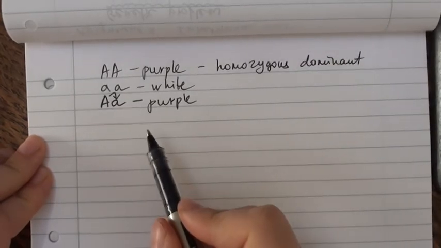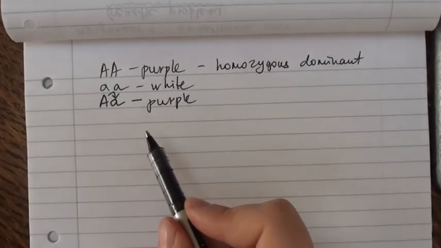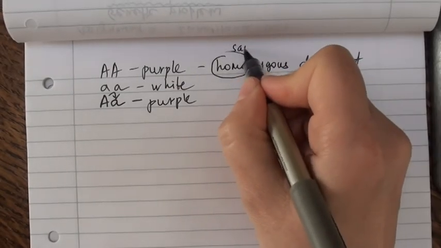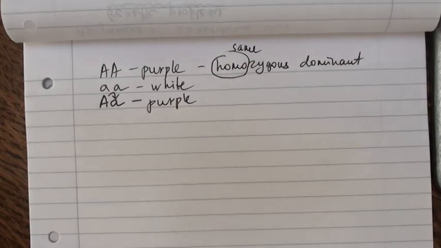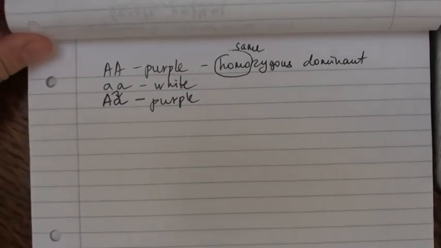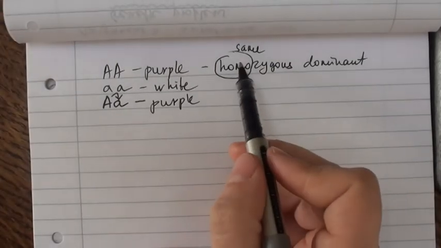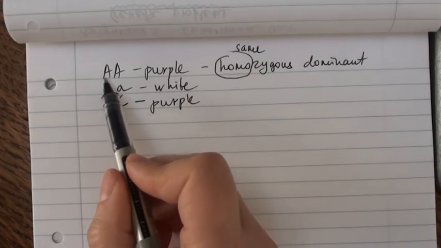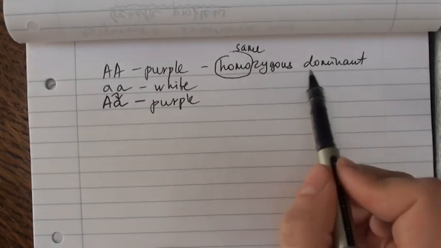So this is homozygous dominant genotype. So homo, that bit means same. Okay, think about like homosexual couple, right? So two people of same sex, as a partnership, as a couple. So homozygous, in this case, you have two of the same genes, and both of them are dominant.